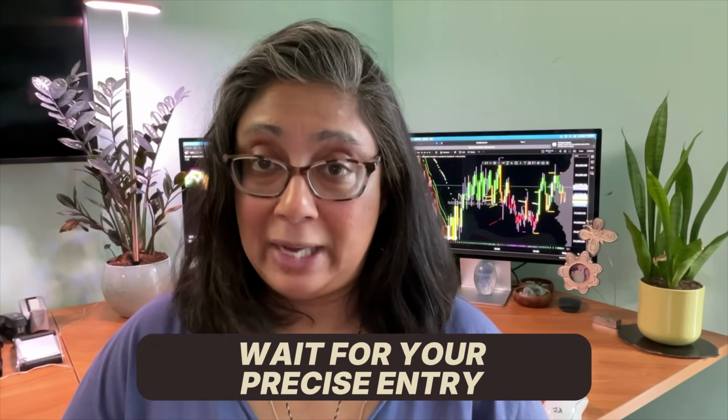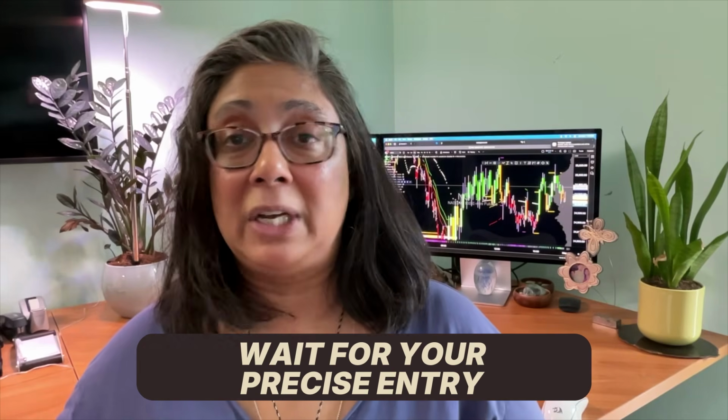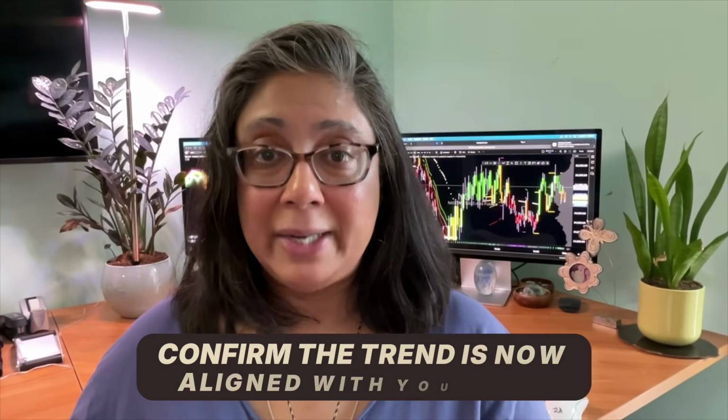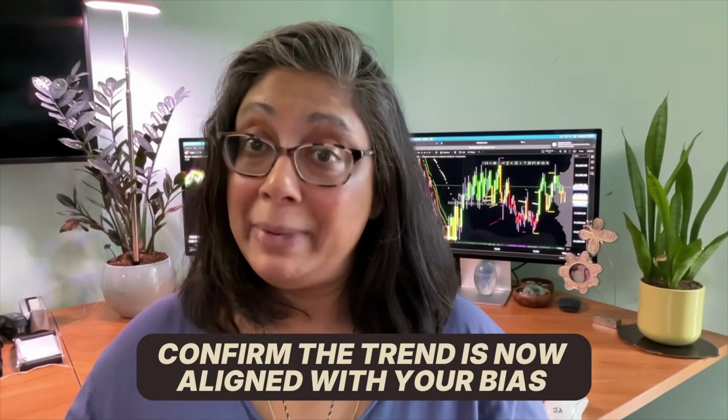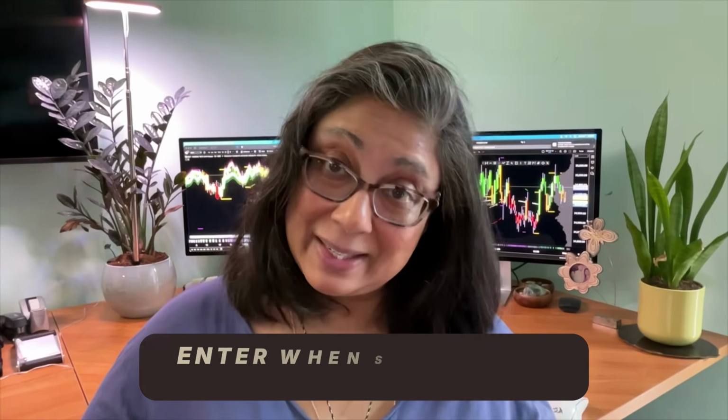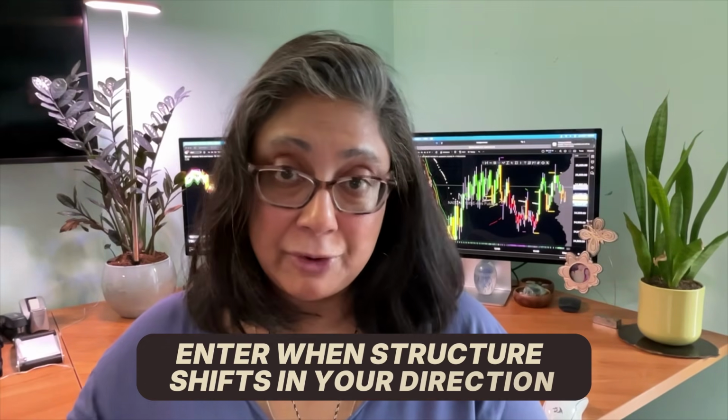Maybe it's a candlestick pattern. Maybe it's a filter such as a moving average or a slow stochastic. Step 5, confirm the trend is now aligned with your bias. The trend must still be intact. And step 6, enter when structure shifts in your direction. A great confirmation could be a minor high or minor low pattern. It could be an inside candle.